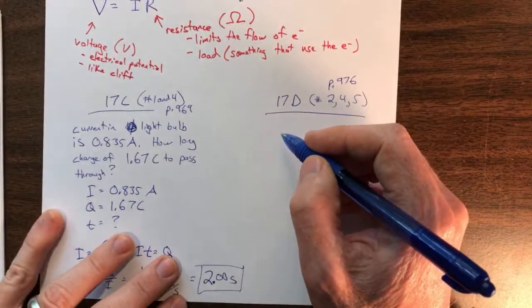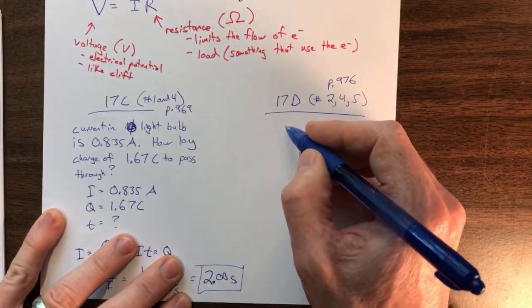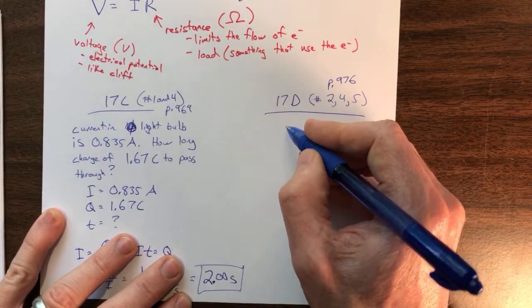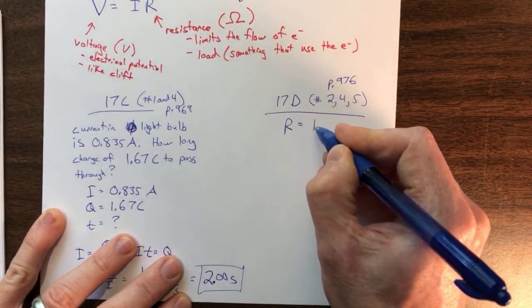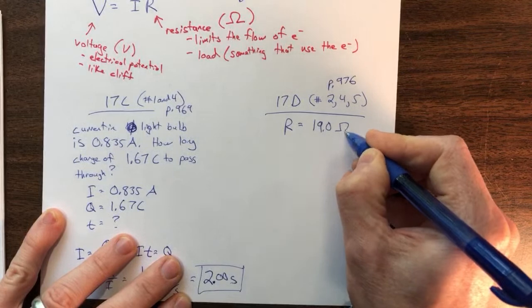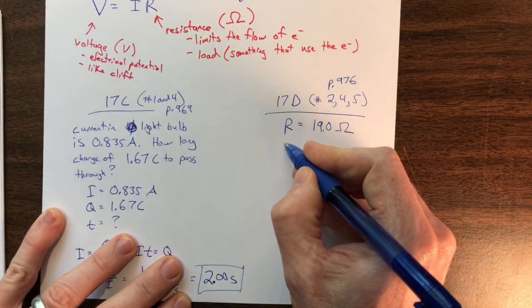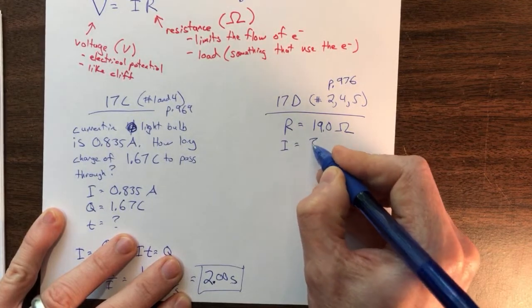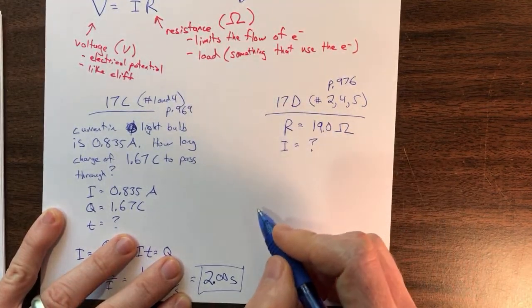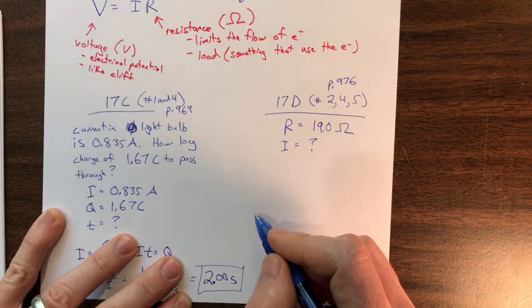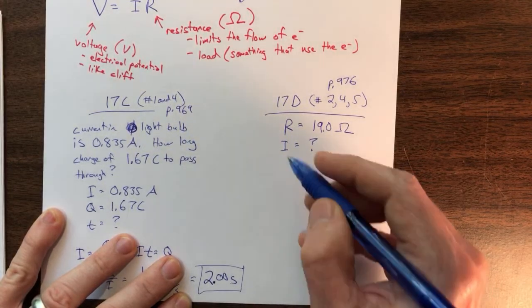So the resistance of a steam iron is 19 ohms. And so R equals 19 ohms. What is the current? That means we're solving for that when it is connected across a potential difference of 120 volts.